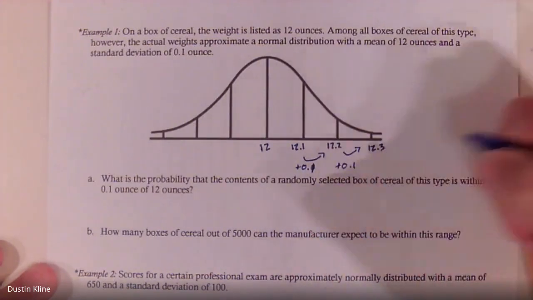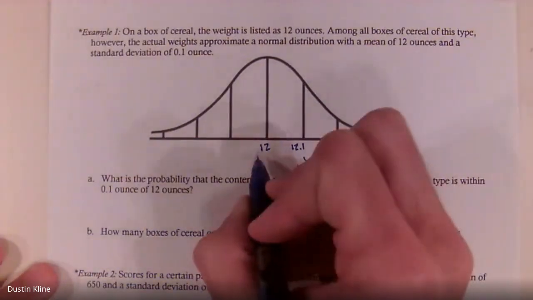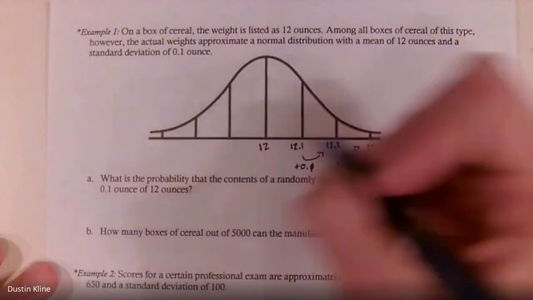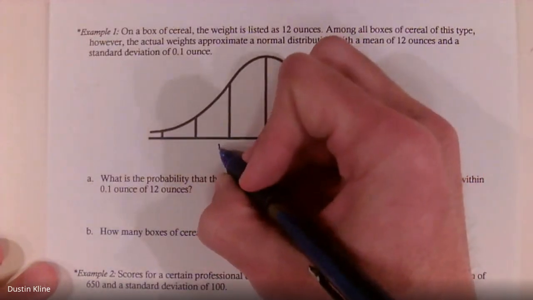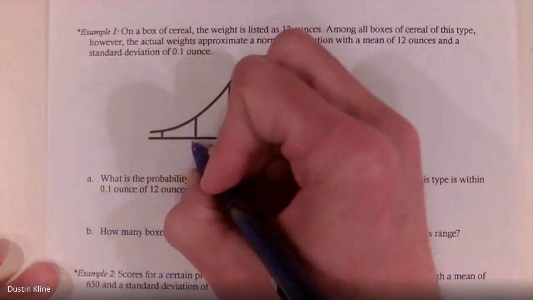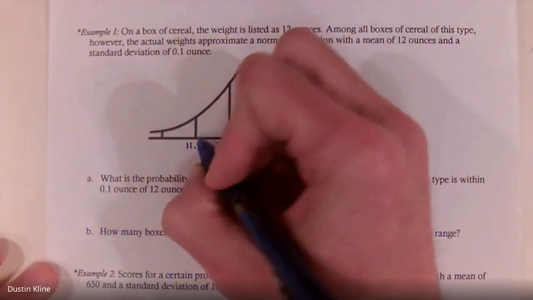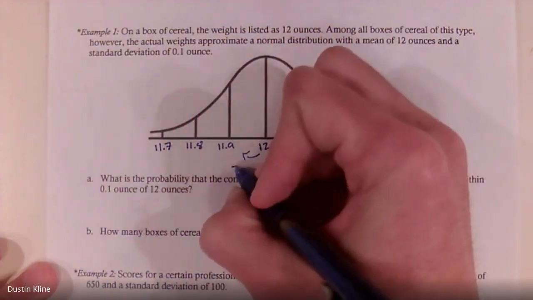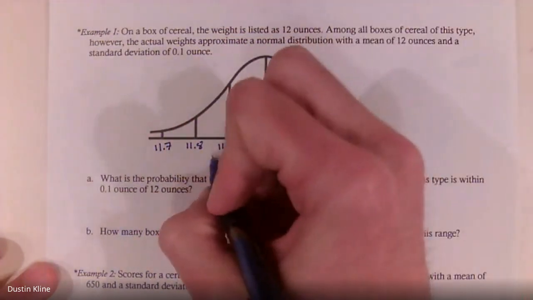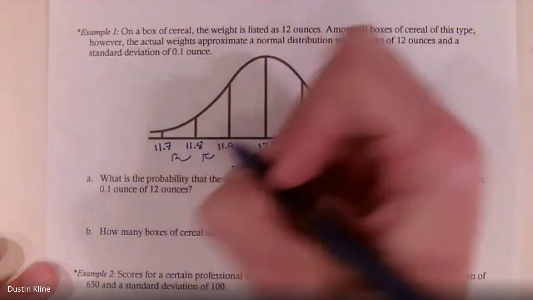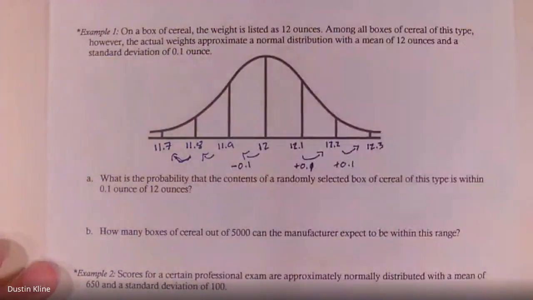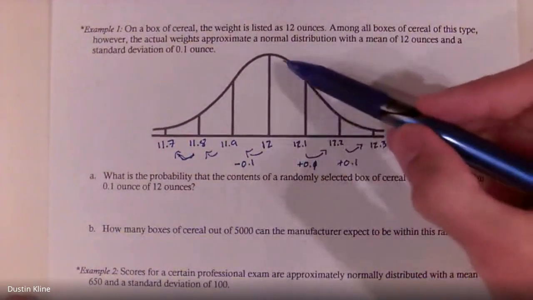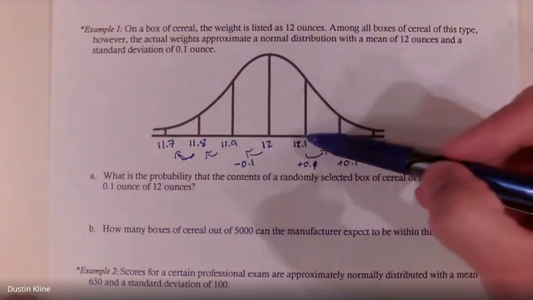So 3 standard deviations above the mean would be 12.3 ounces, and then you go the same gap each unit below. And so 12 minus 0.1 would be 11.9. 11.9 minus 0.1, 11.8, and then 11.7, right? And so all we did was subtract 0.1 ounces all the way down. And that's our curve, right? We know that 68% of the boxes will fall within 1 standard deviation either way.